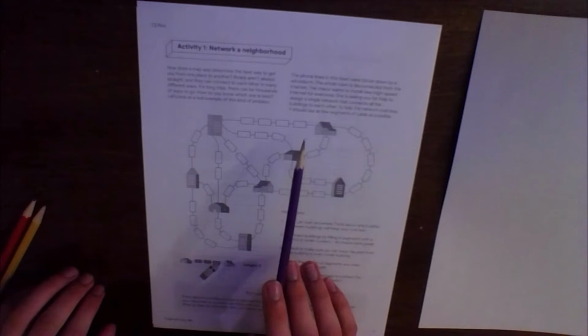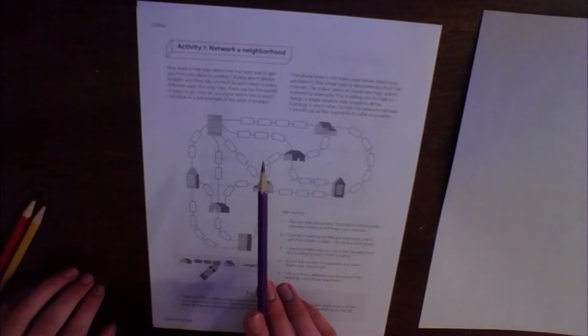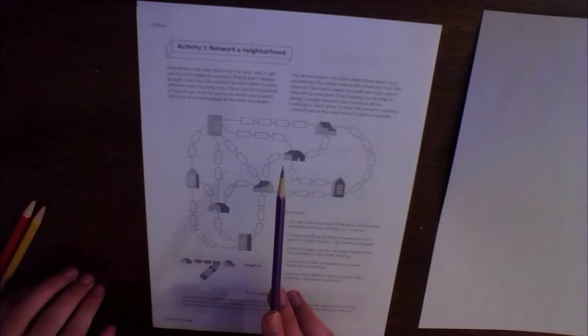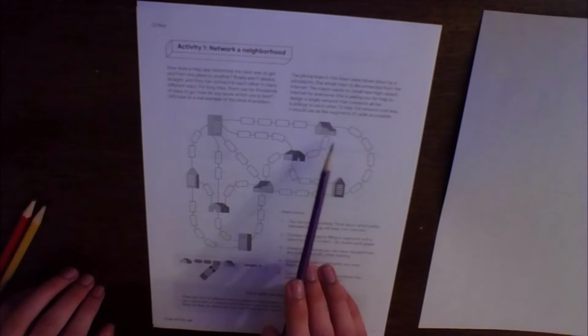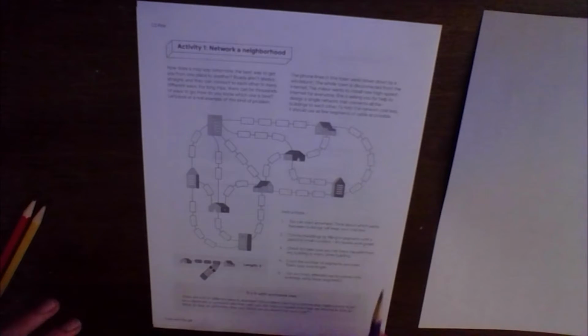The phone lines in this town were blown down by a windstorm. The whole town is disconnected from the internet. The mayor wants to install new high-speed internet for everyone. She's asking you to help design a single network that connects all the buildings to each other. To help the network cost less, it should use as few segments of cable as possible.